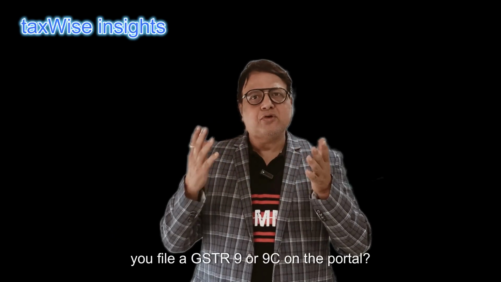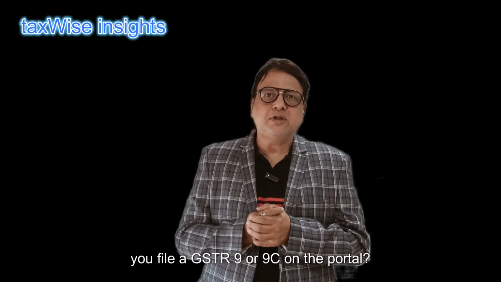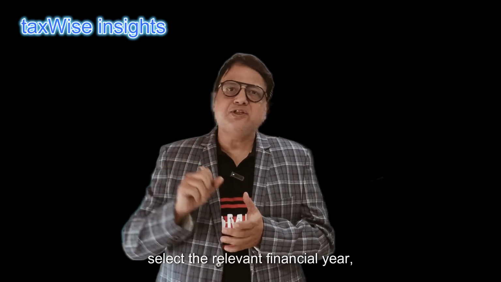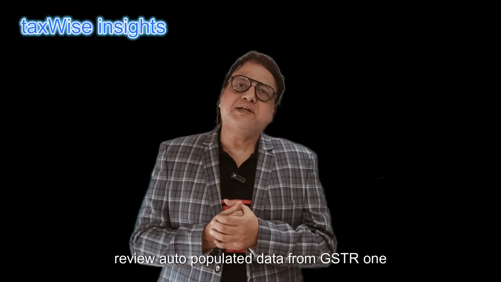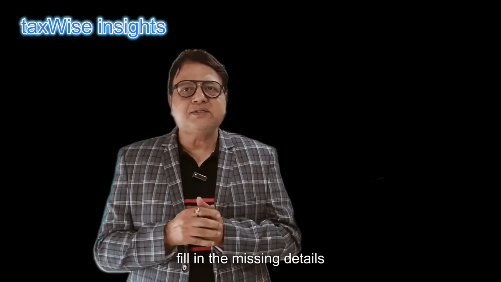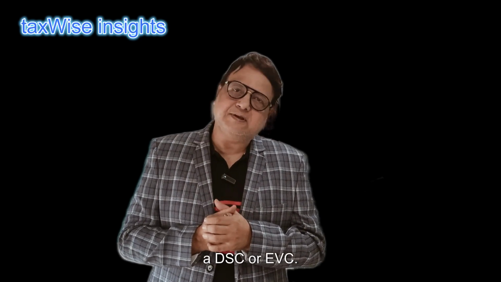How do you file GSTR-9 or 9C on the portal? You go to the portal, select the relevant financial year, review the auto-populated data from GSTR-1 and GSTR-3B, fill in the missing details, and ensure all figures are correct. Then you have to preview and submit the form using a DSC or EVC.